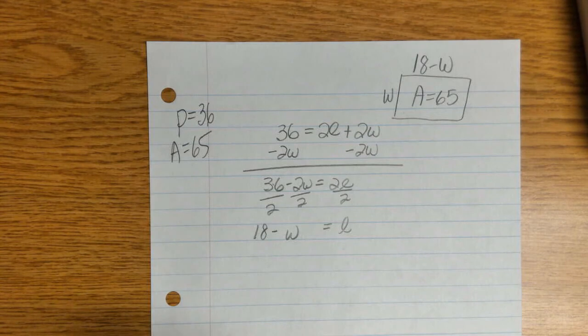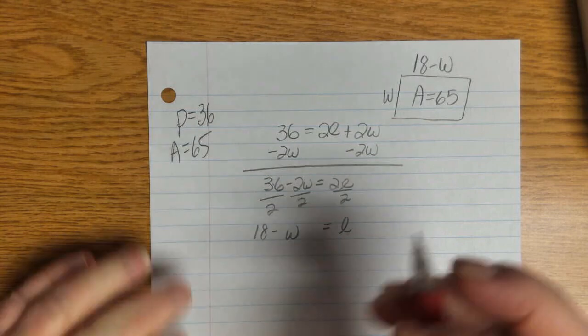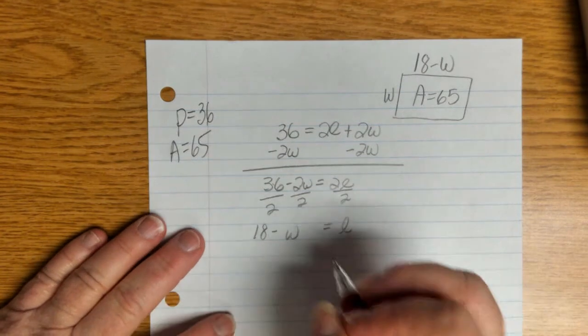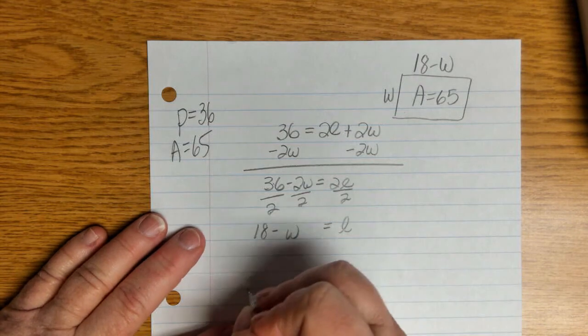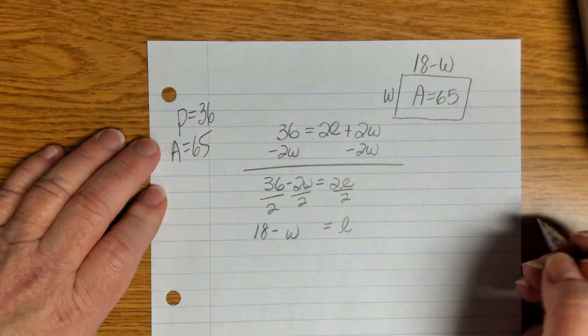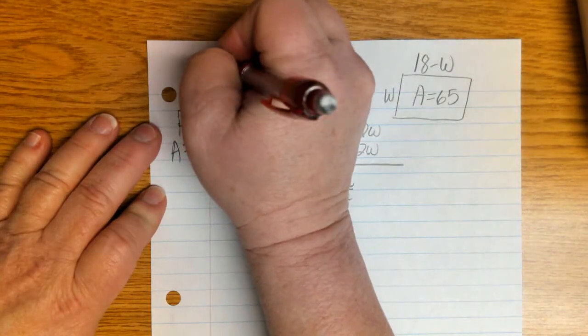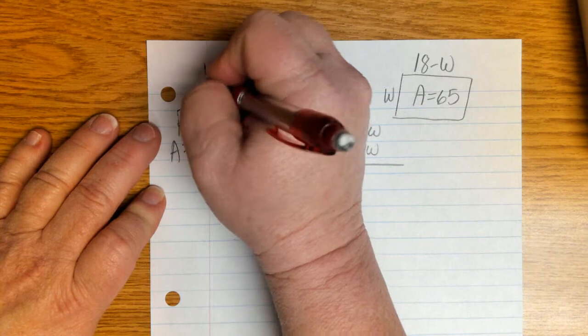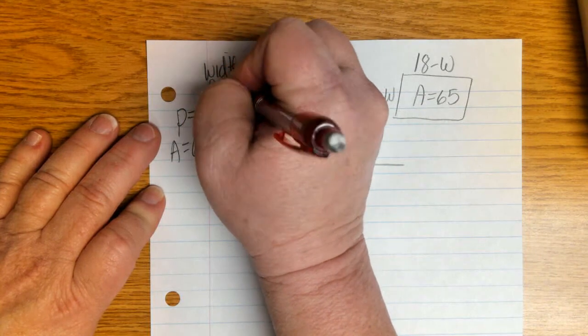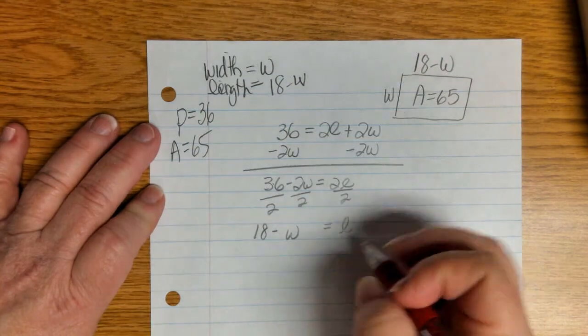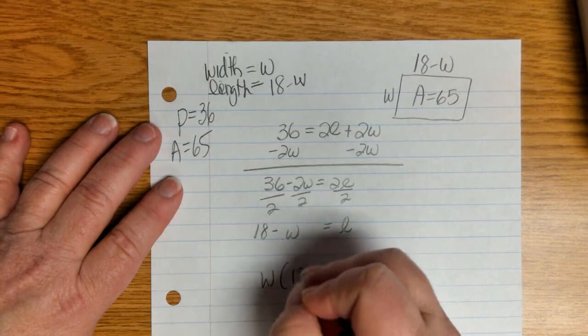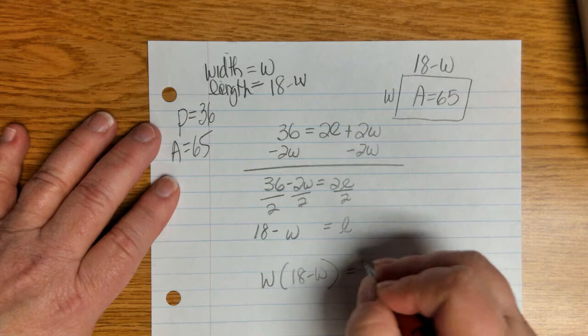So I know that 36 is my perimeter, and so, okay, I'm going to do area, because area to me is easier. I'm going to let my width be W and my length be 18 minus W, and so I've got W times 18 minus W is equal to 65.